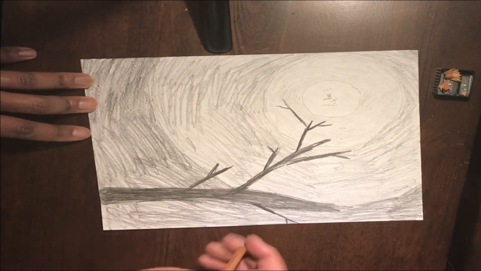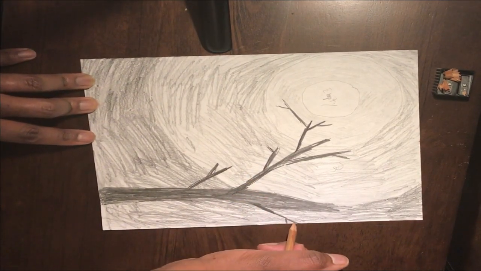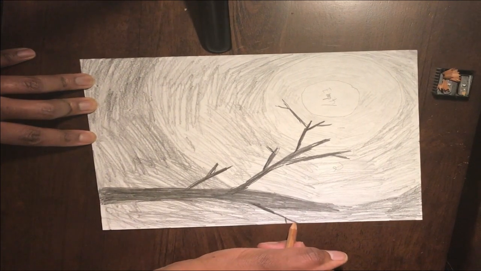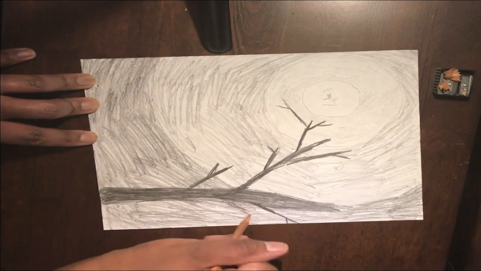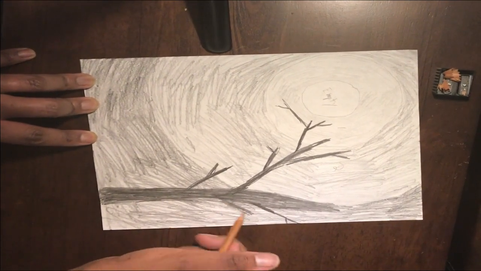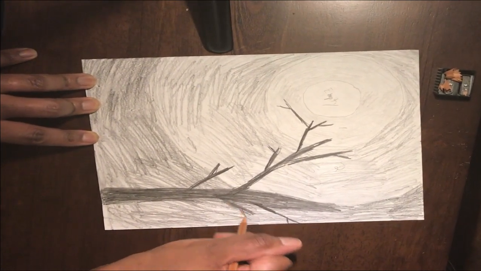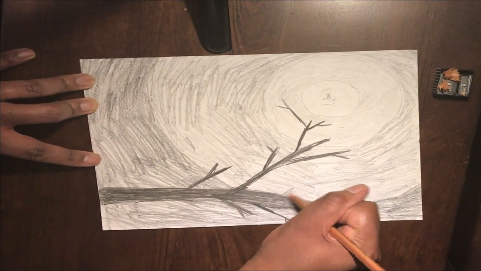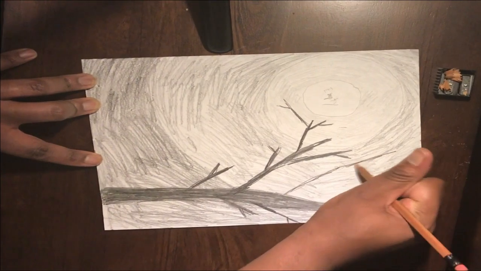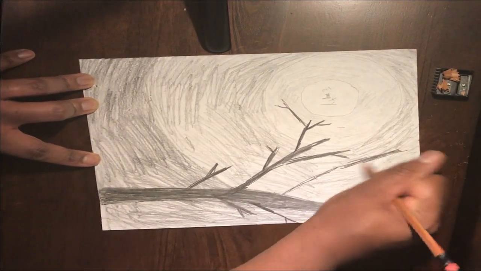I can even add some branches on this side. So you see, if I add one over here, letter Y, I can add another one smaller, lower, letter Y. Add another branch, letter Y. I can even add a longer, creepier branch up here.